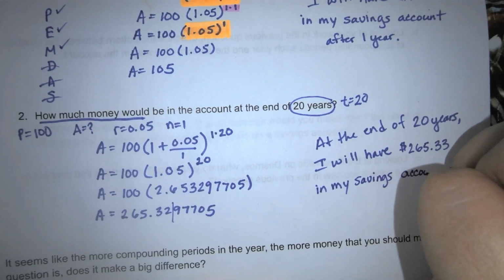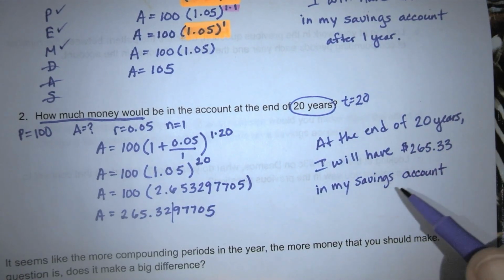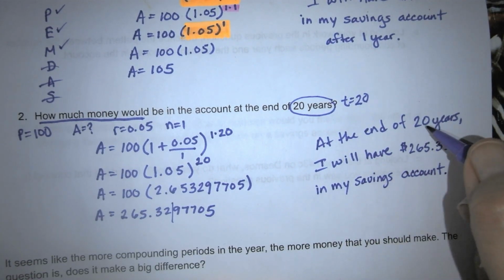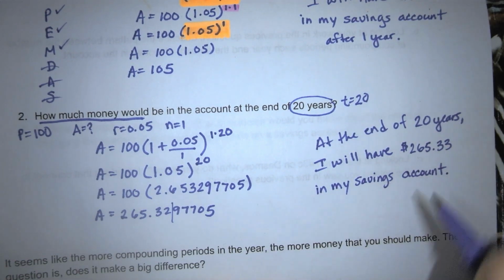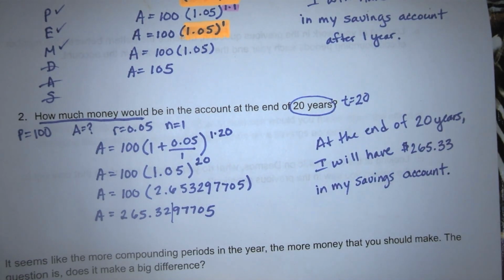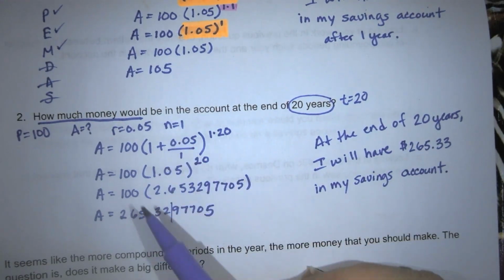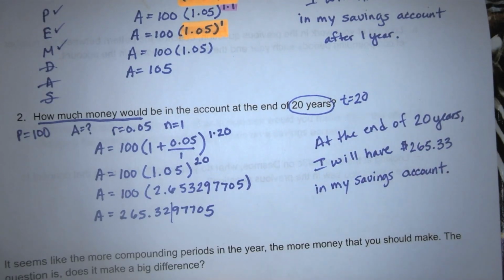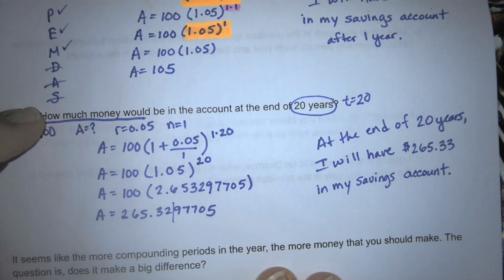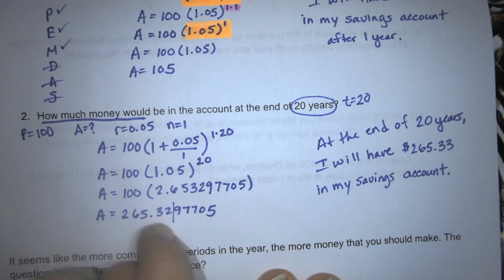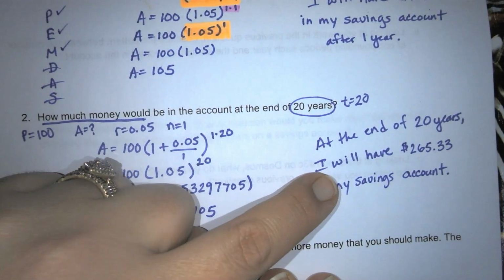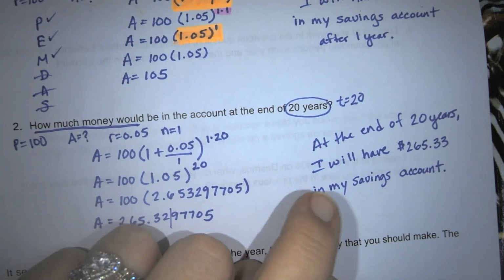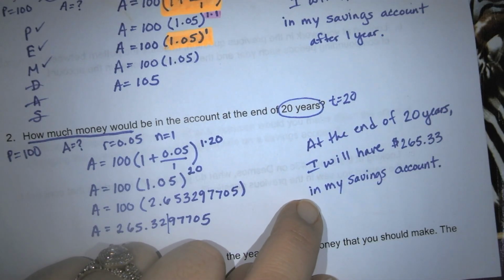So you want to make sure that you use words like savings account, how many years you're looking at, the dollar sign, all that stuff. Those are all context words and context symbols that say you're taking all this math that we did and putting it back into the context of the problem. So when we're doing these word problems, you're starting off with words, you're translating it into math, you're doing the math, and then you're putting it back into the words. And this is a big place where a lot of people lose points, I guess you could say.